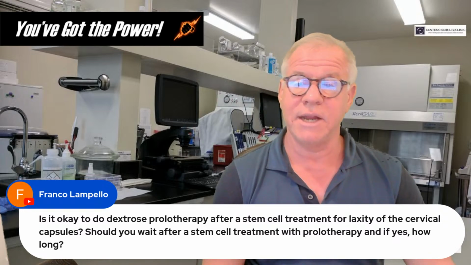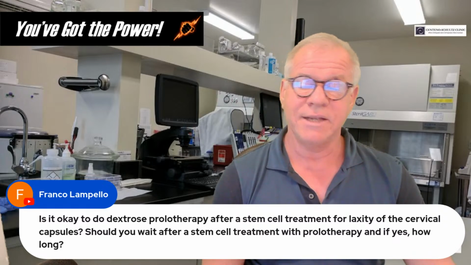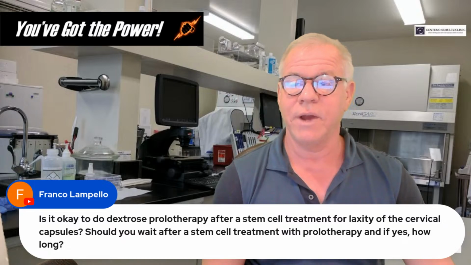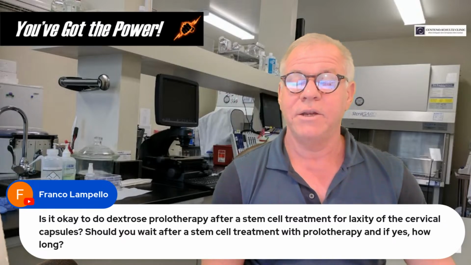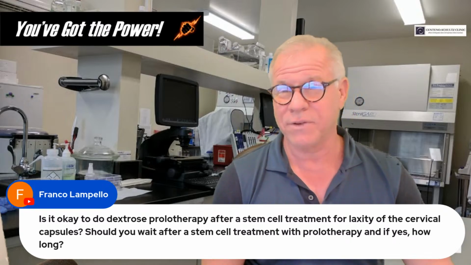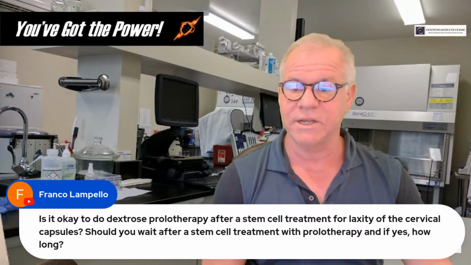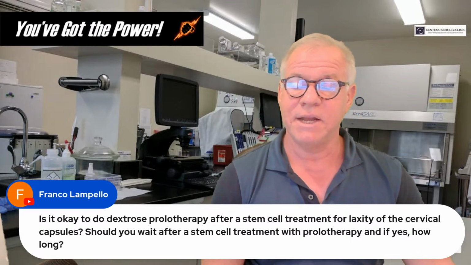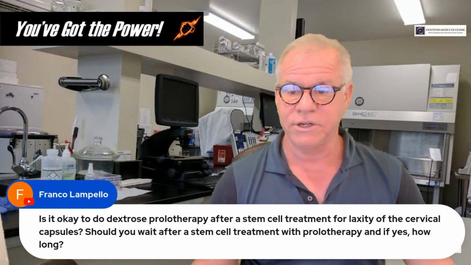Now, usually that's a net positive, but if you've got stem cells on the ground there that are trying to do their thing, doing prolotherapy after those stem cells, really until after the ligament is fully mature, which is 4 to 6 months, can potentially kill those cells you just added.